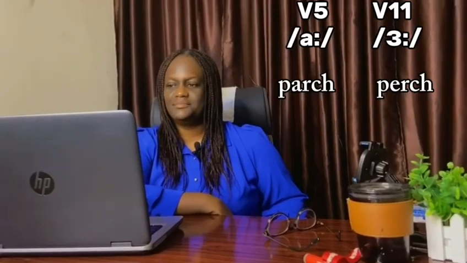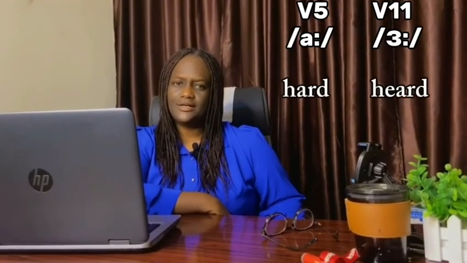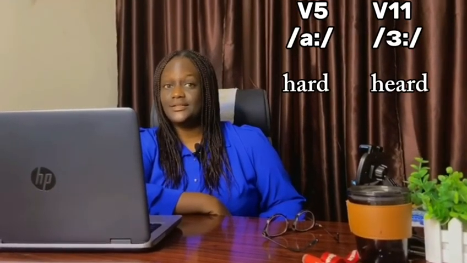Now, before we move over to the last central vowel, we want to finally compare vowel number 5, R, and vowel number 11. Parch, perch, hard, herd, cart, curt, barn, and burn.